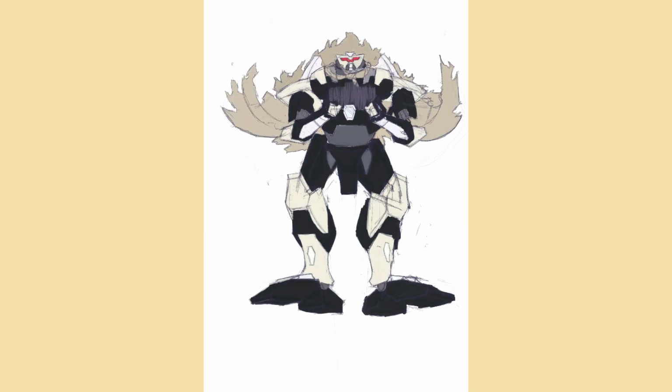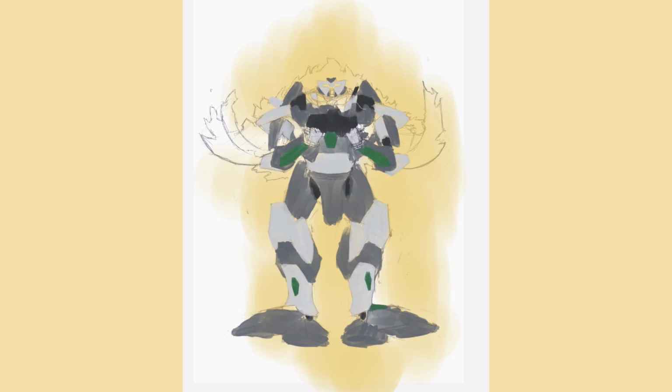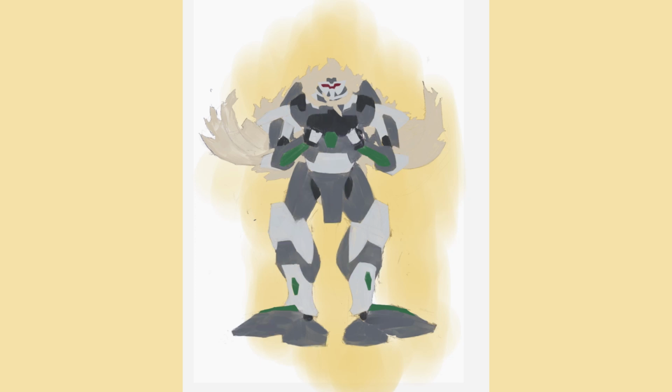Another goal with this illustration was to refine my rendering process. I wanted to get better at painterly rendering, so with the lighting I looked at references of mecha illustrations I liked to get the same feel. I really had fun showing the forms with the light, and I think it worked.